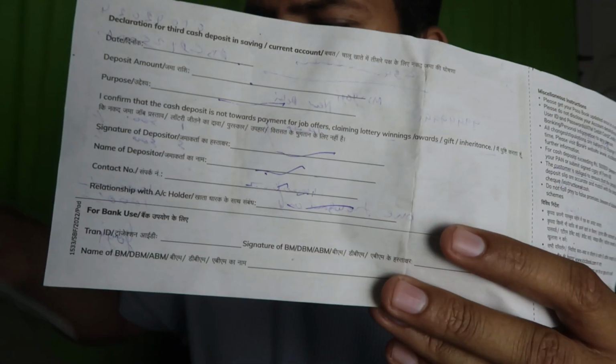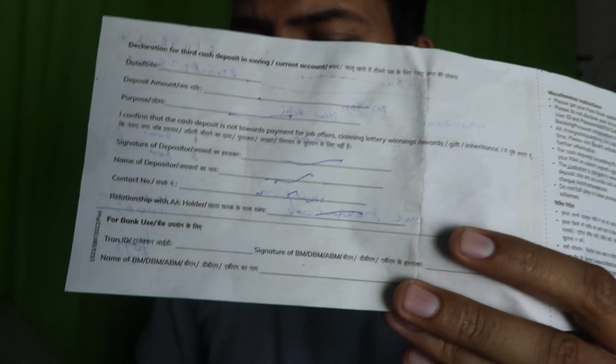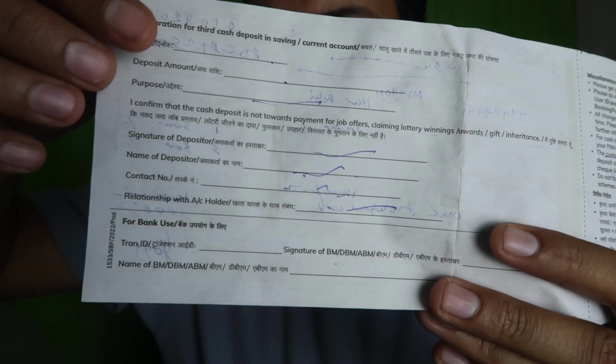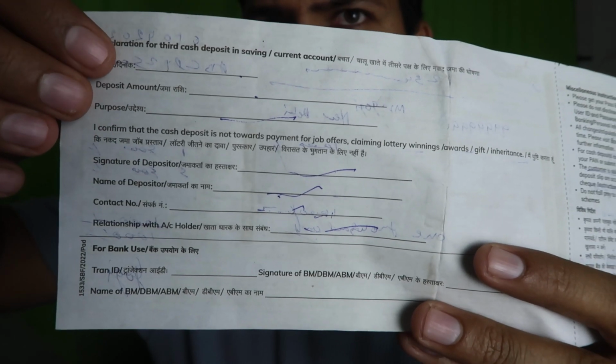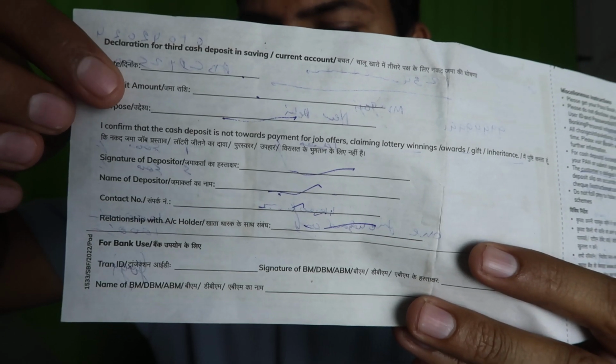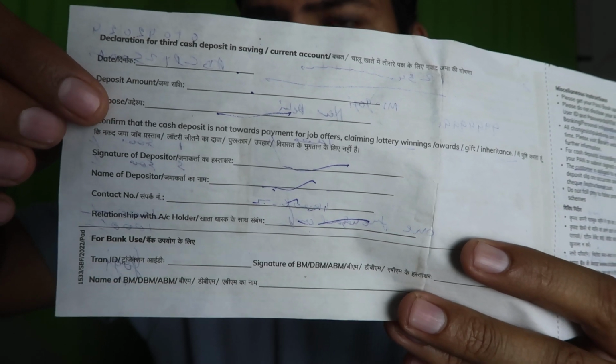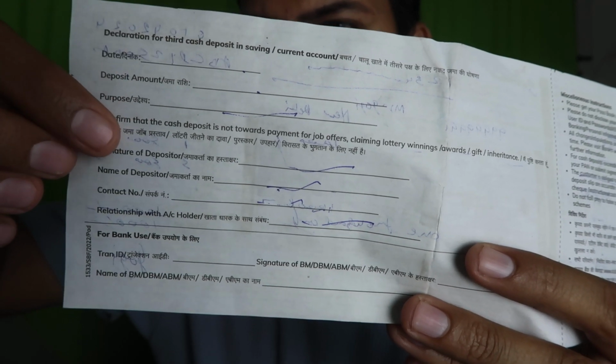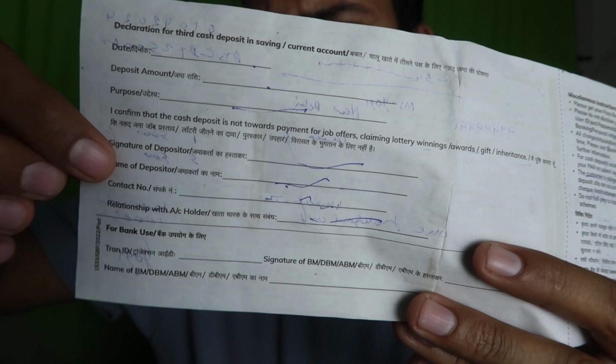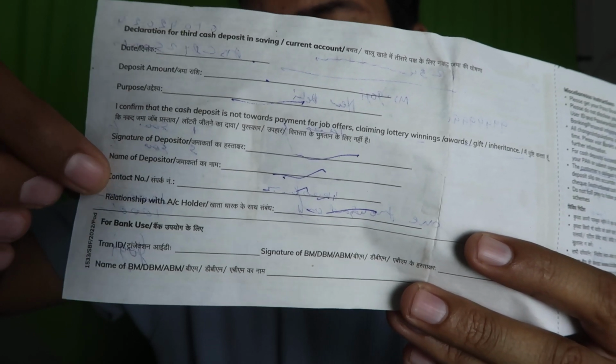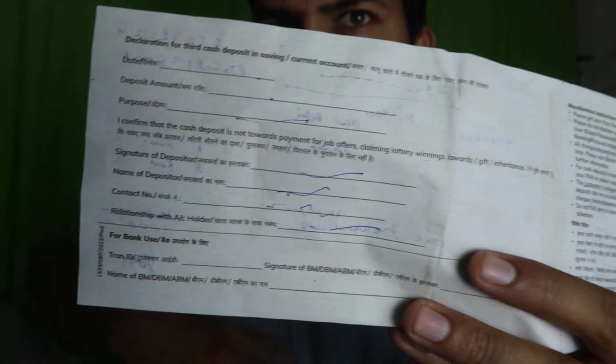Now if you are depositing money into someone else's account, then you have to give your details, the date on which you are doing this. After that, how much money you are depositing and the reason why you are depositing the cash, and after that you have to sign over here, your depositor's name, and after that contact details and the relation with the account holder in whose account you are depositing the money. So that's the process of how you can easily fill this proforma when you need to deposit cash in your bank account.